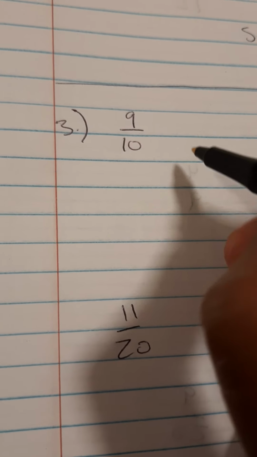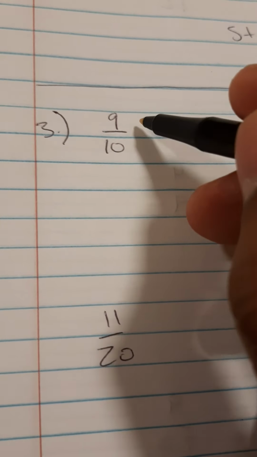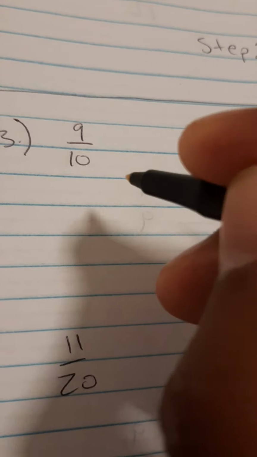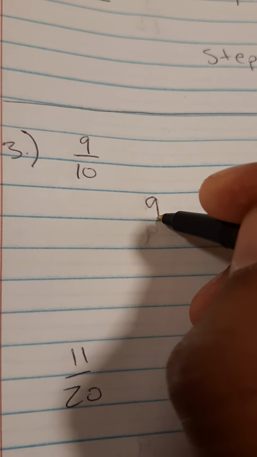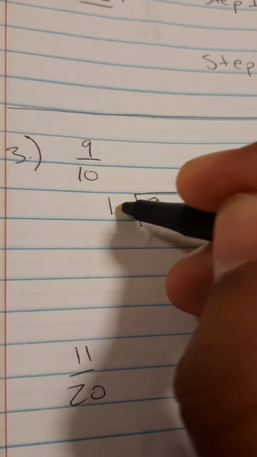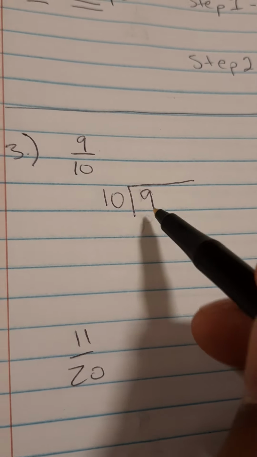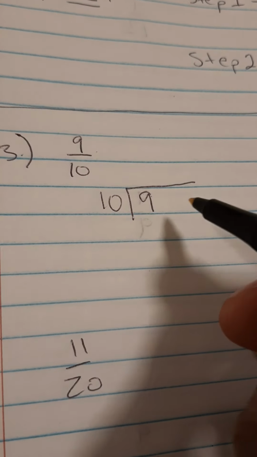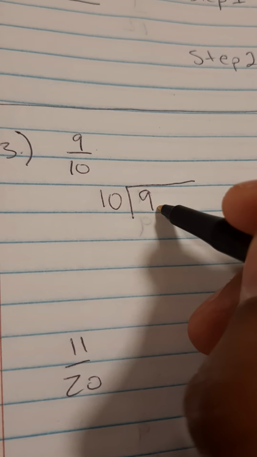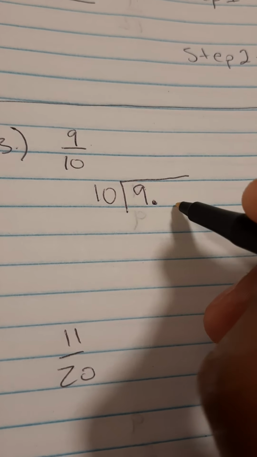Step 1, turn the fraction into a decimal. So 9 divided by 10. Now I gave a little extra line there because, as we know, we're going to be making decimals, right? So 10 can't go into 9 evenly. So to add zeros, we need to put a decimal here, don't we? And now we can start adding zeros.